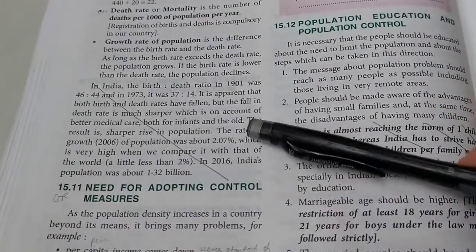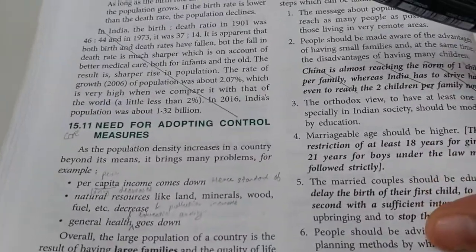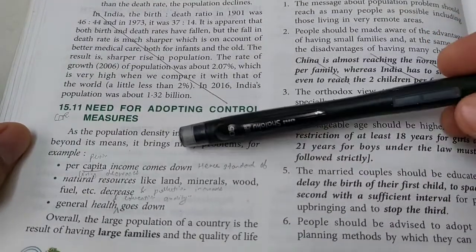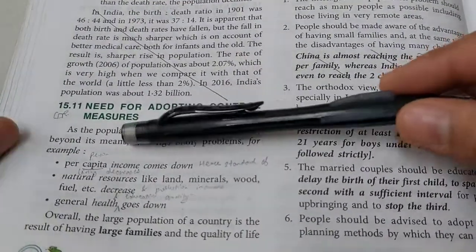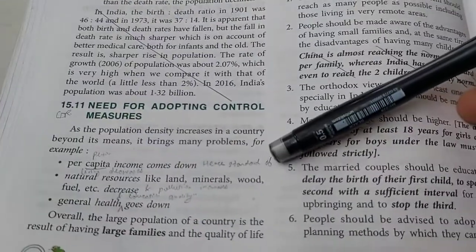Need for adopting control measures. Mark it as a give reason. Why should we have smaller families? Why should we control the population? Three main reasons. Number 1, if the family is too big, if the population is too much, per capita income comes down. Capita means person, per person income. Hence, standard of living decreases.